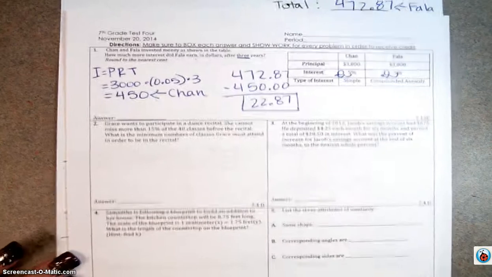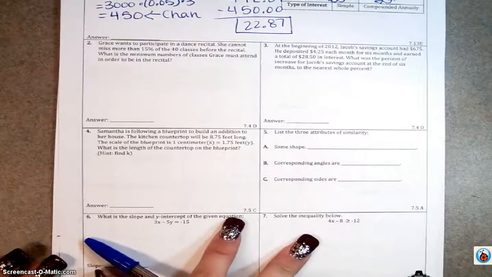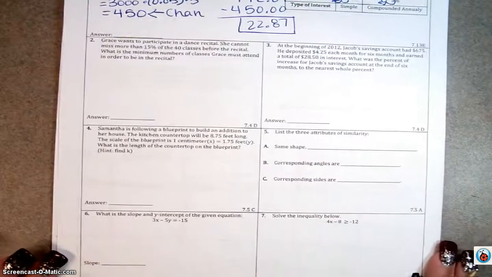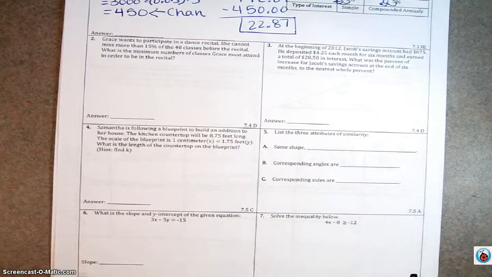All right, number 2. Grace wants to participate in a dance recital. She cannot miss more than 15% of the 40 classes before the recital. What is the minimum number of classes Grace must attend in order to be in the recital? Okay, first thing I need to do is figure out what 15% of 40 is, because that's the number of dance classes she can miss and still be in the recital.